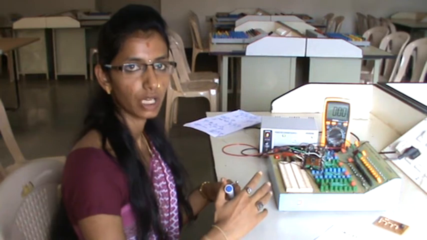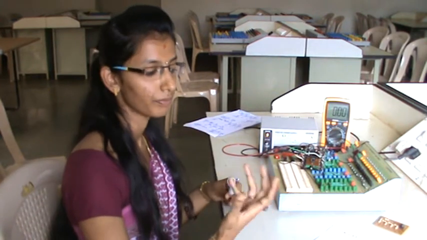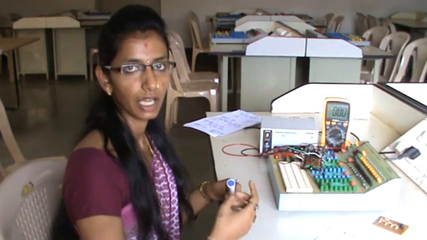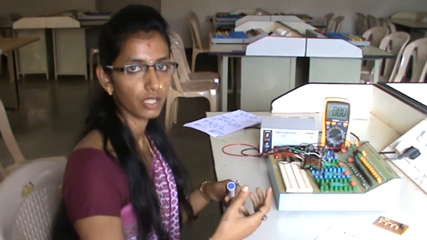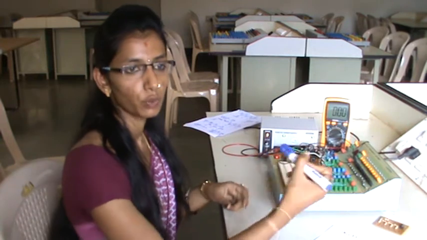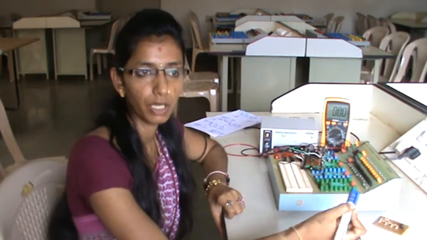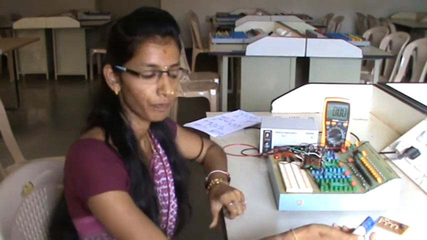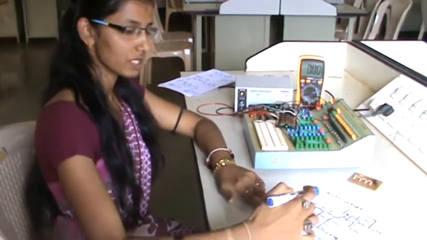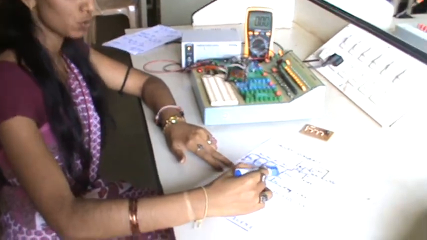Today we are going to perform an experiment on the design and test of an R2R DAC using an op-amp, that is, an operational amplifier. As we all know, a digital to analog converter converts digital data into an analog quantity. This is the circuit diagram of an R2R DAC.